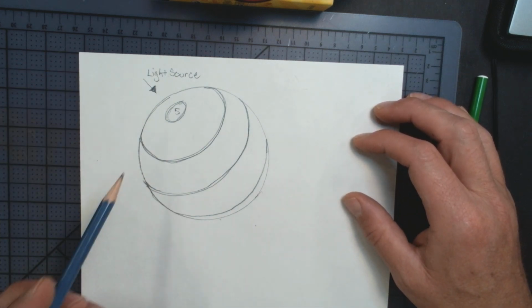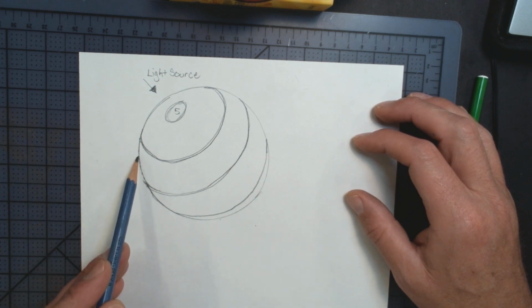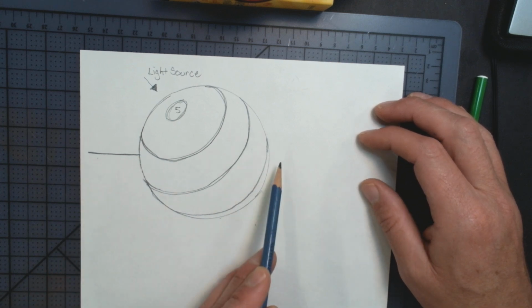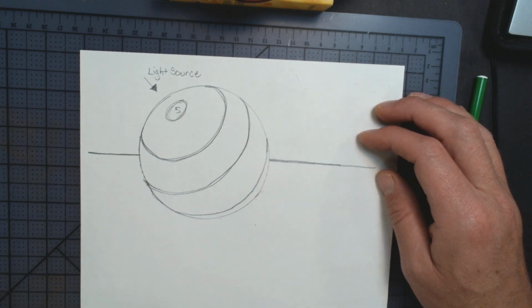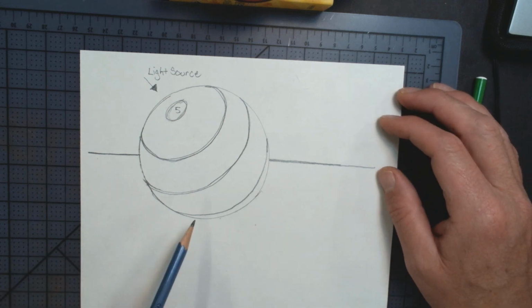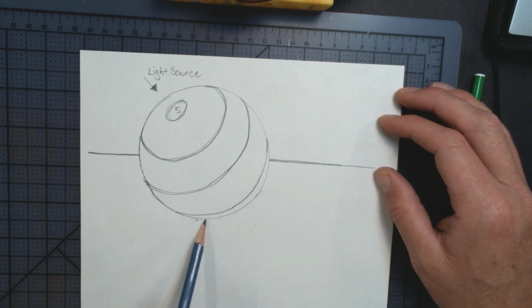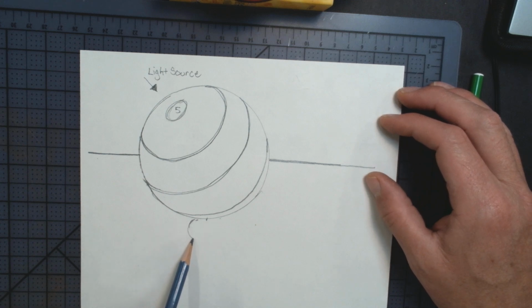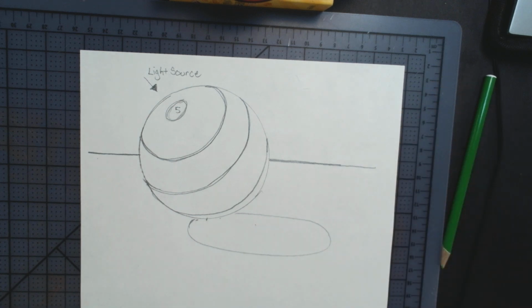Okay, so we don't want this ball just floating in nowhere. So we're going to put a line behind it, a horizontal line, and that's going to give the illusion that it's actually sitting on some type of a table or a shelf. And that will also make way for our shadow. So for our shadow, if this is the center of the ball, we want to start a little bit over to the left of it. We're going to bring that out, and you're just going to make an oval.